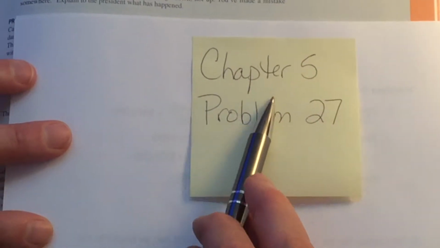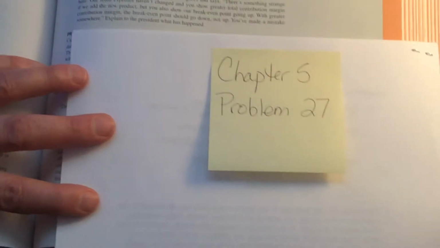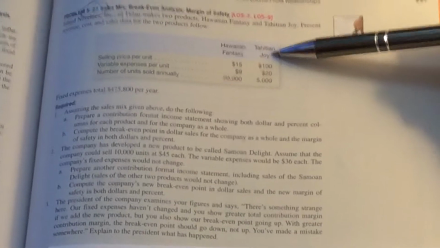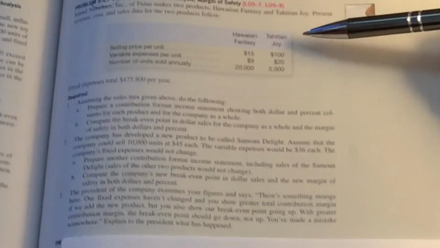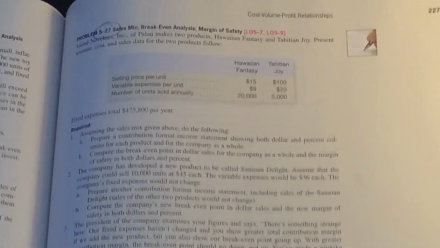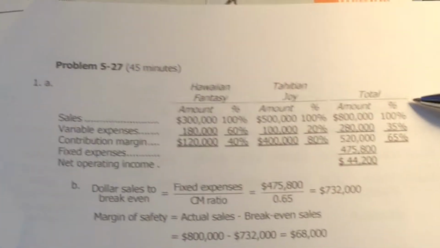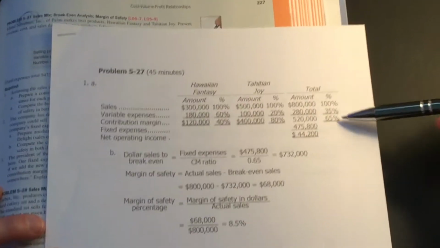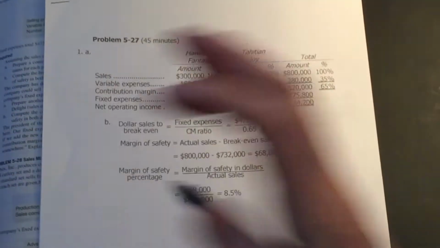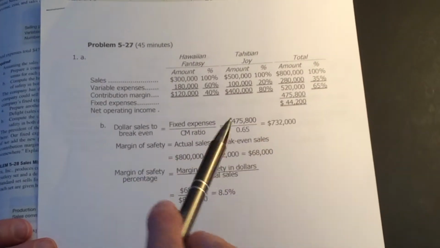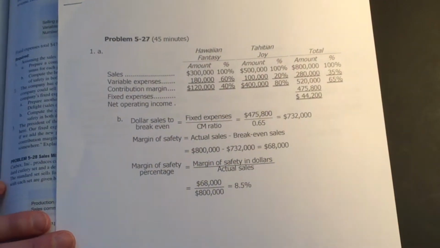Now we're going to do Chapter 5, Problem 27, which is on page 227 in your book. So this is a multi-product company where we've got two products and then we'll be adding a third. So the first thing we have to do is take this data and make a contribution margin income statement and then calculate break even. So what we're going to do is take the data from the table and we're just going to blow it out and show total dollars and percentages for the two products and then in total.